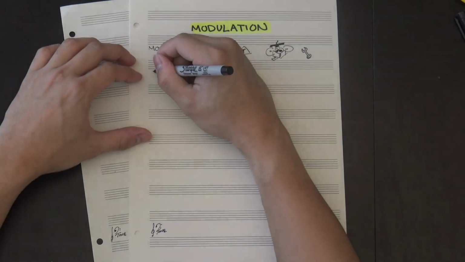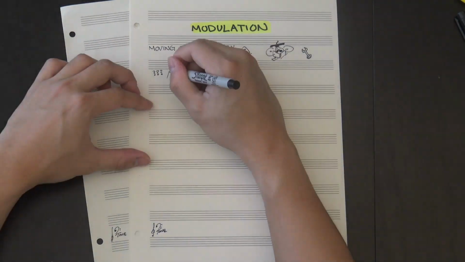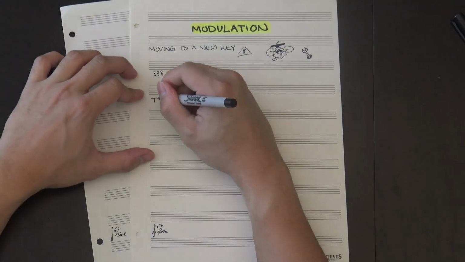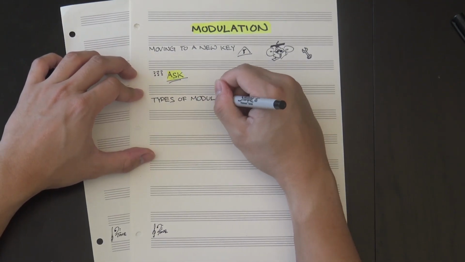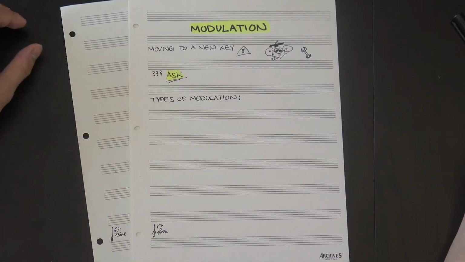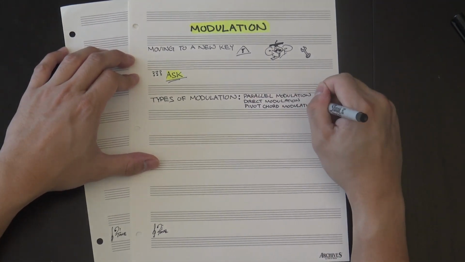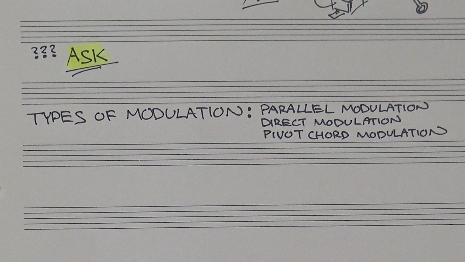So if anything confuses you or you're not sure if you understand, ask questions and try the practice exercises. We're here to help. Modulations can be broken down into a lot of different subtypes, but I'm going to focus on three of the biggest ones: parallel modulation, direct modulation, and pivot chord modulation. The first of those is probably the simplest to understand.